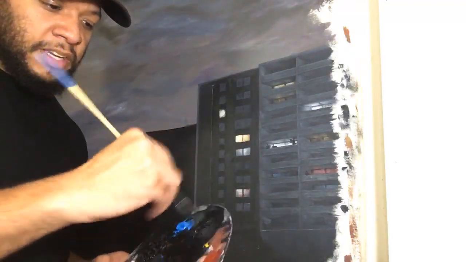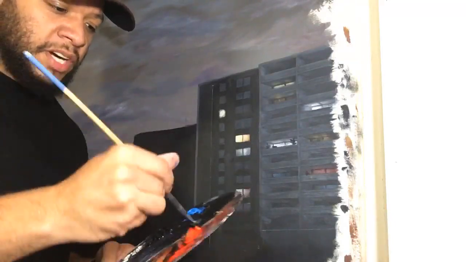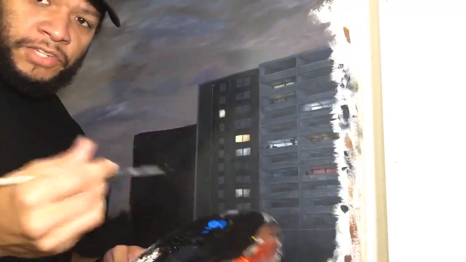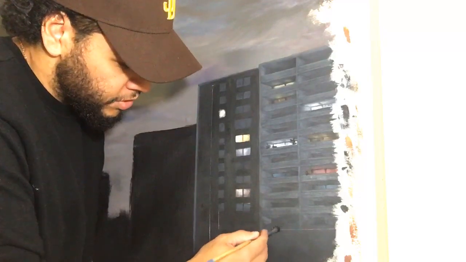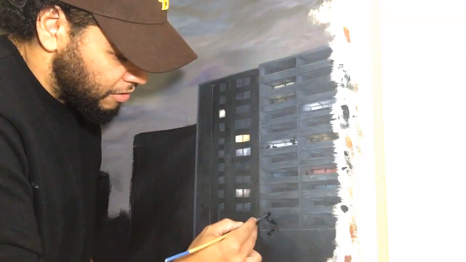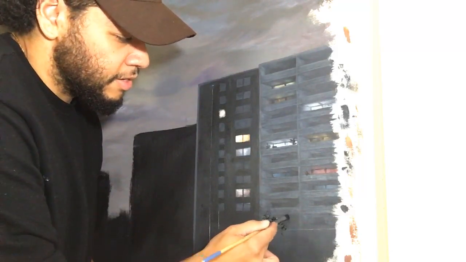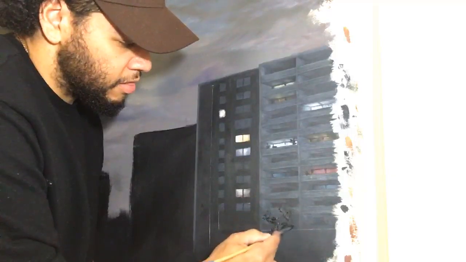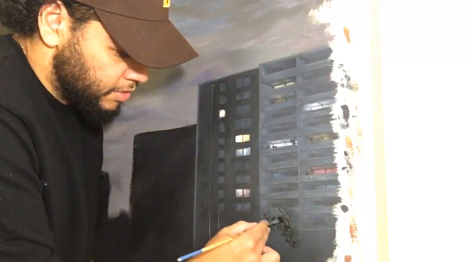Okay, we mix all that together, and now this black is going to have a greenish brown hue, ever so slightly, which is just what we want for trees at night, you know. So just going to start laying in where some of these branches are going to be.